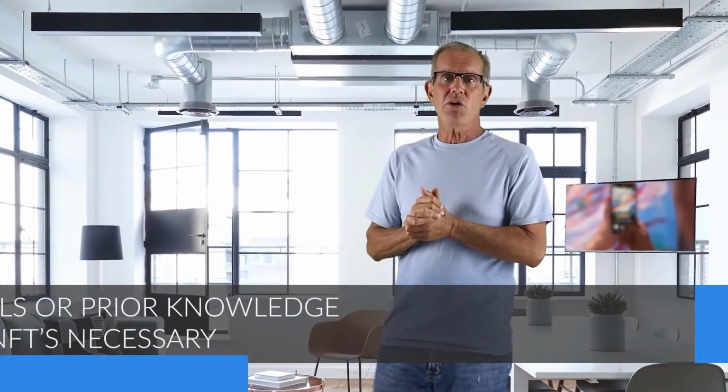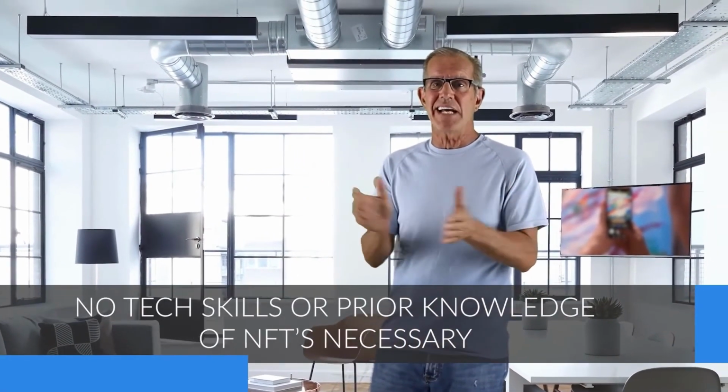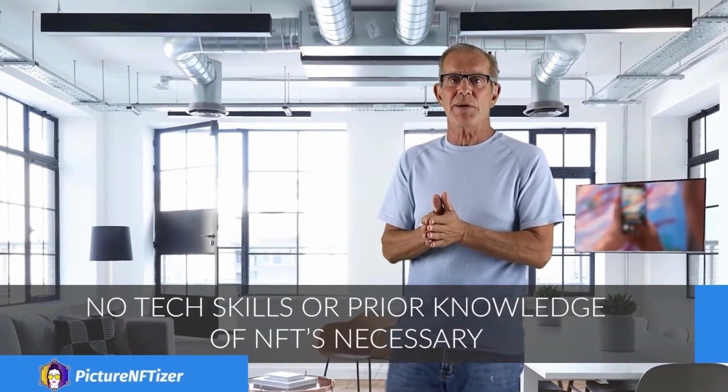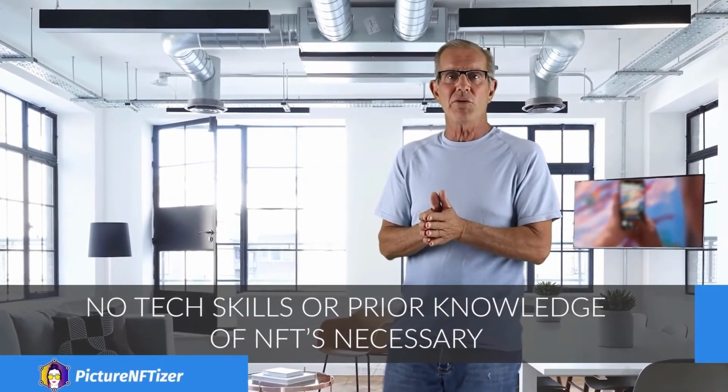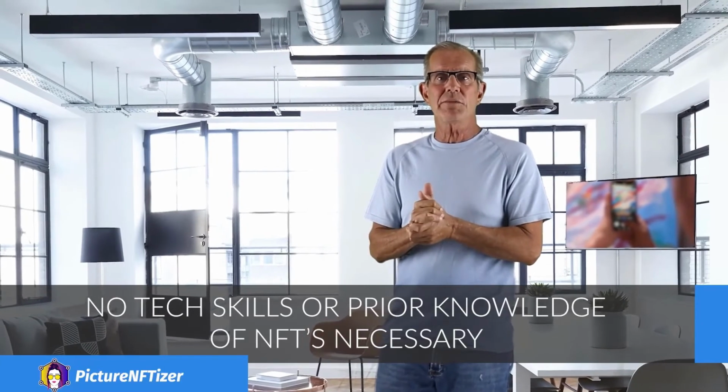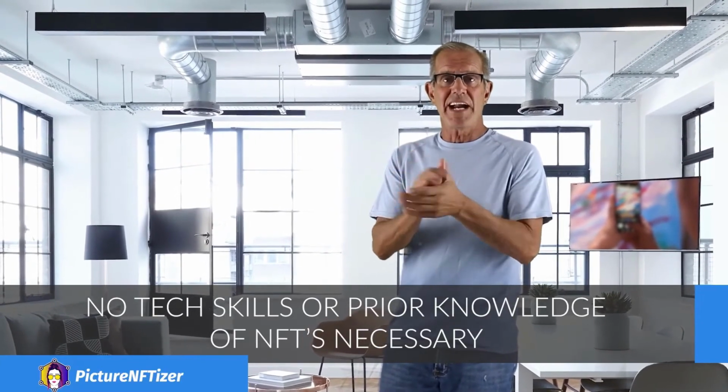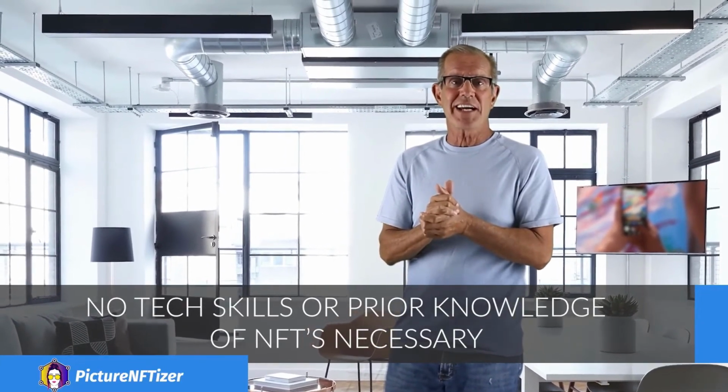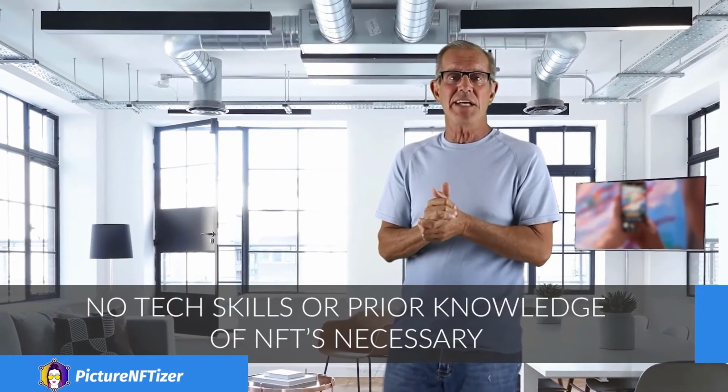PNT tech is like nothing you have ever seen. And it makes PictureNFTizer so easy to use that anybody without any technical skills or even prior knowledge about NFTs can deploy their own NFT contract on the Ethereum blockchain. And it has NFTs ready to mint as fast as humanly possible.